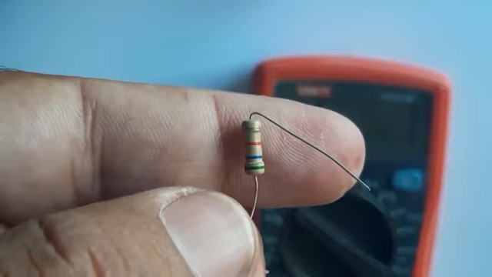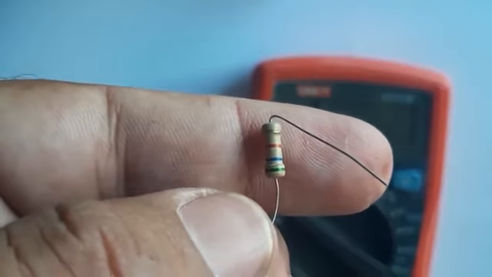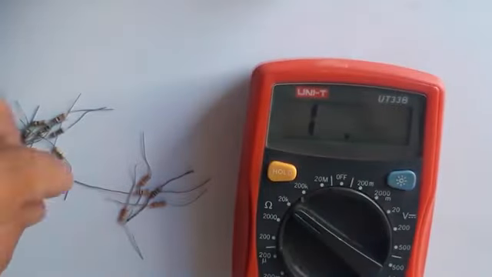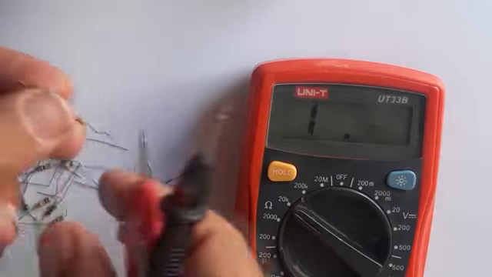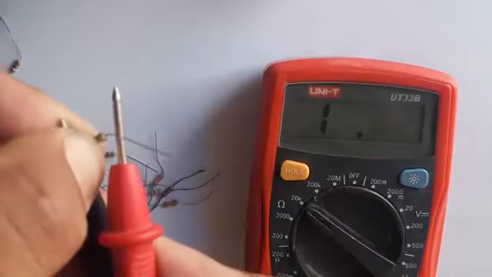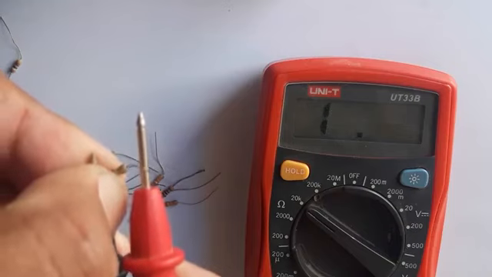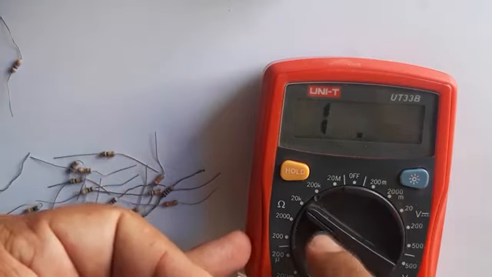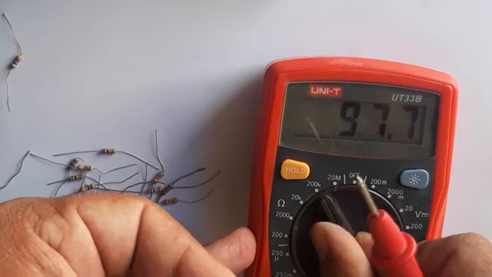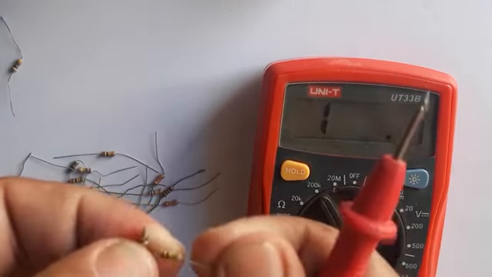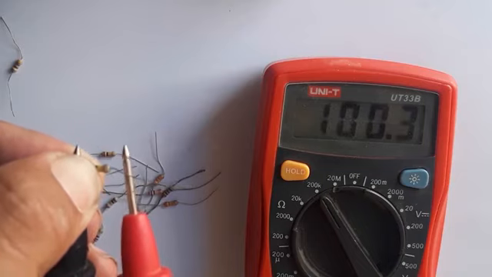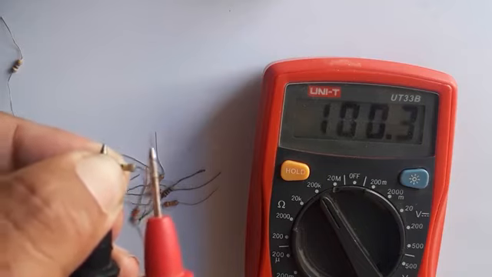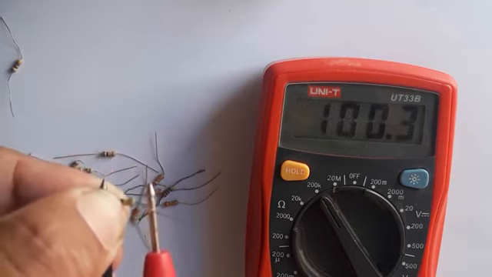You are also able to check the value by the help of color code. Now we are going to check the value of this resistor. Friends, you can see here the value is not showing. So we need to take this selector switch upward, because the value is very high and this range is not able to show. Now you can see here the value of this resistor is 100 ohm.